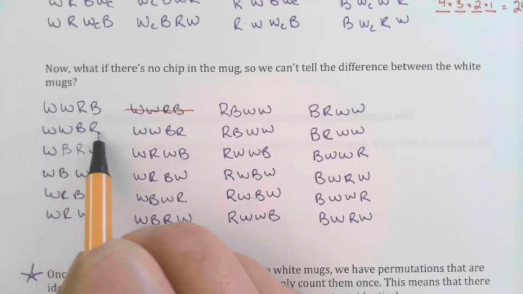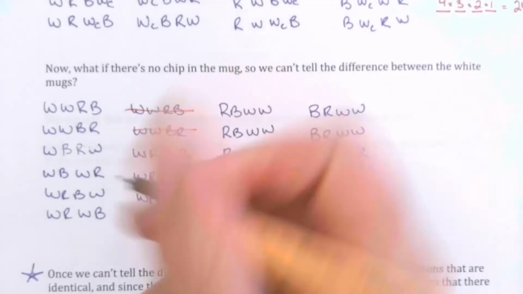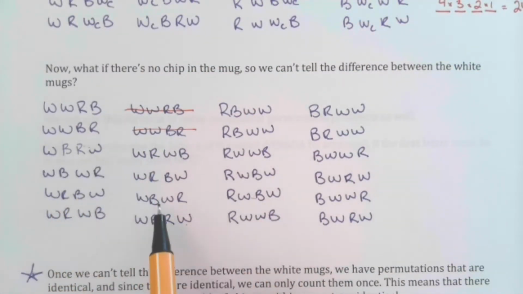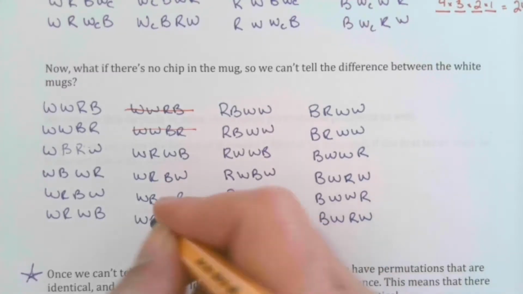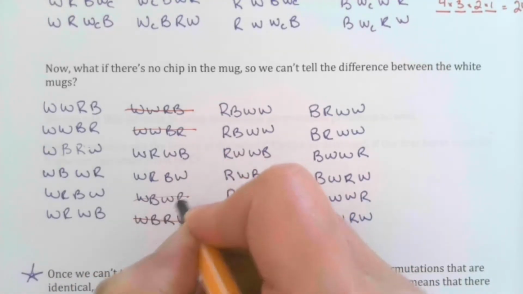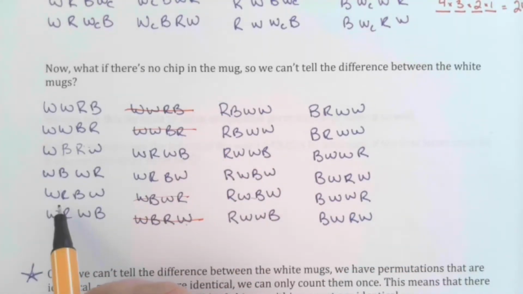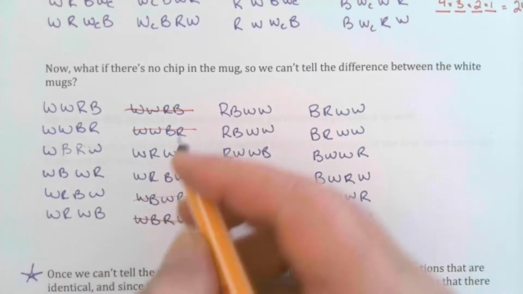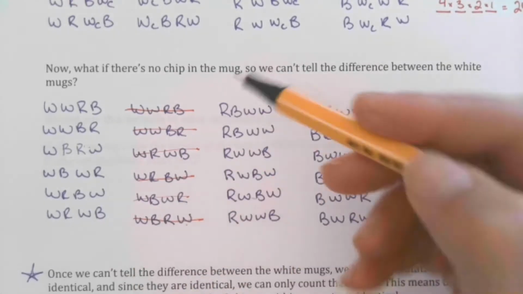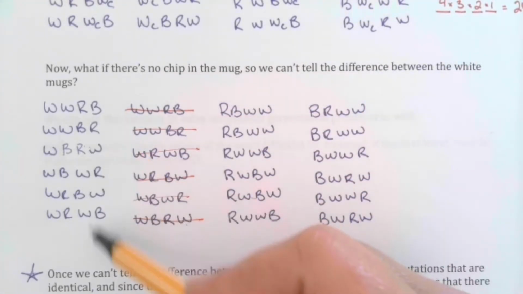We've got WWBR, WWBR, they're exactly the same. We've got WBRW, WBRW. So one of them has to be crossed off. WBWR is here. WRBW, WRWB. So those 6 right here were just identical to those first 6.